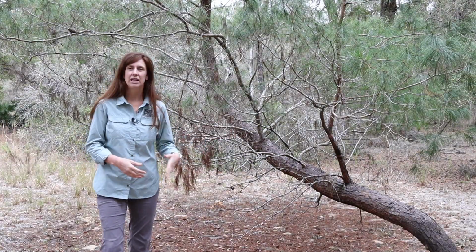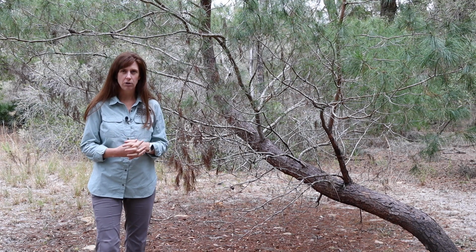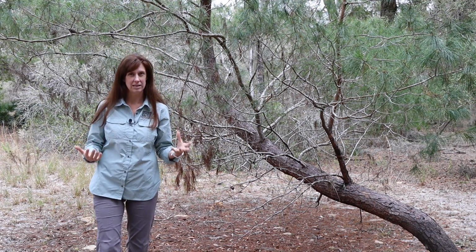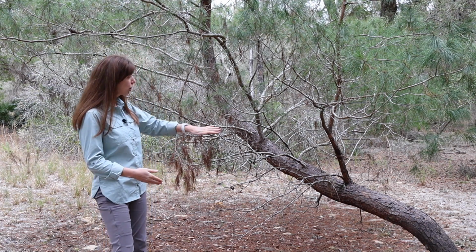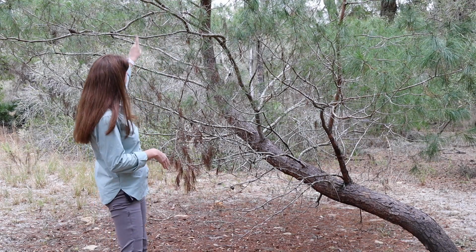But this pine tree is surrounded by other very large trees. And so notice the growth of this pine tree, rather than straight up and down, like we would typically see, is in a curved fashion until it eventually grows up at the end.